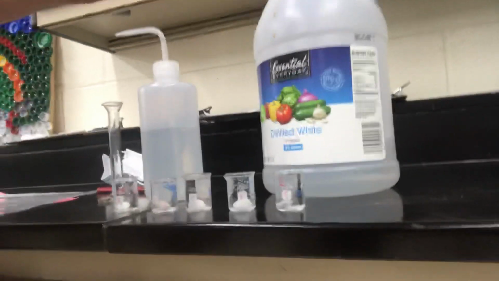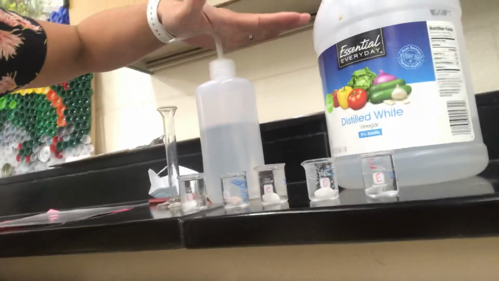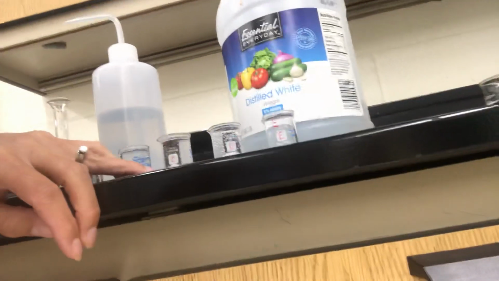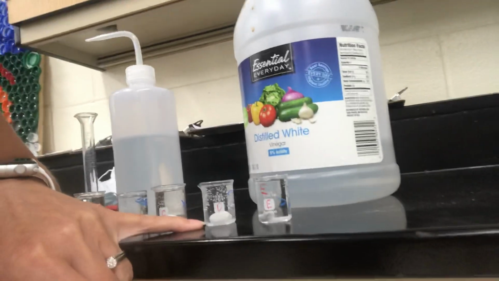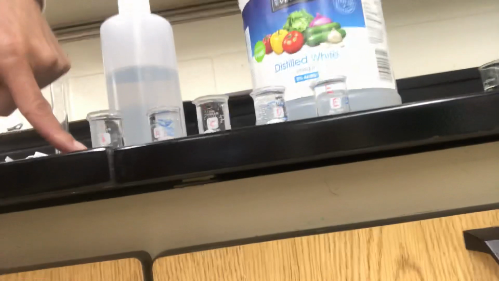Okay, so in between there are three other beakers. We've got beaker B, and it's 25% vinegar, but mostly water, 75% water. And then in the middle here we have a 50-50 ratio of vinegar to water, so equal parts. And then D is 25% distilled water and 75% vinegar, so mostly vinegar. So we have no vinegar all the way to all vinegar.